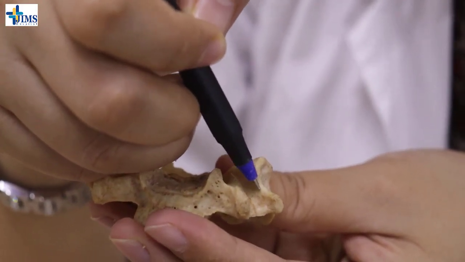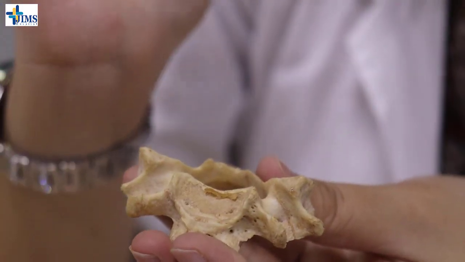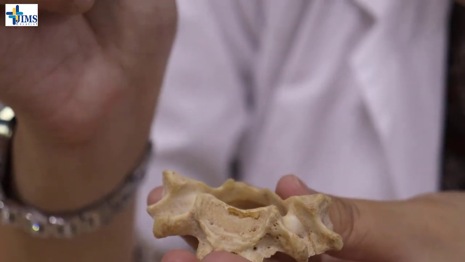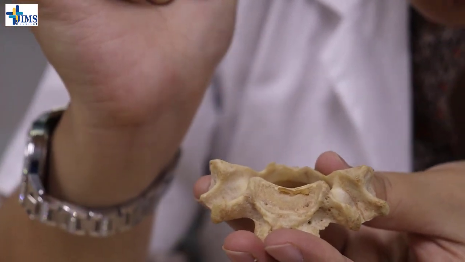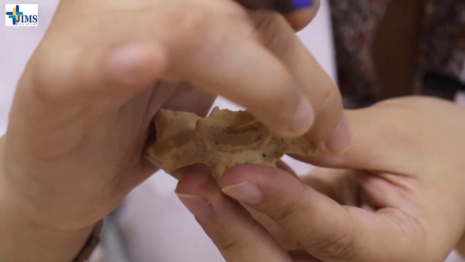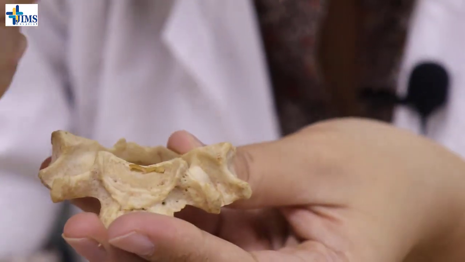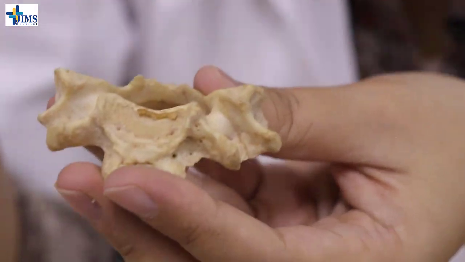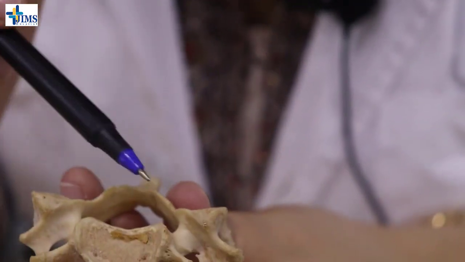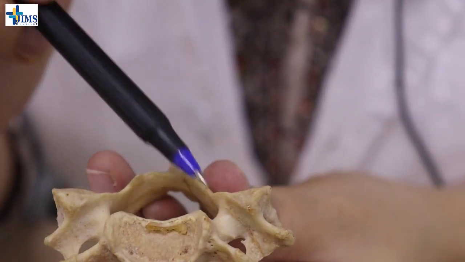So it represents the transverse element. Here in the foramen transverse area, we have two elements: one is the costal element and one is the transverse element. All the others are the costal element except your posterior root, because it lies behind the vertebral notch. The vertebral notch here is related to the corresponding cervical vertebra.